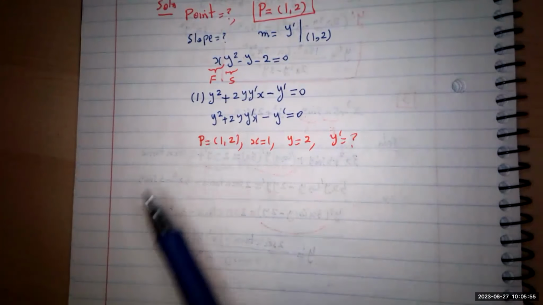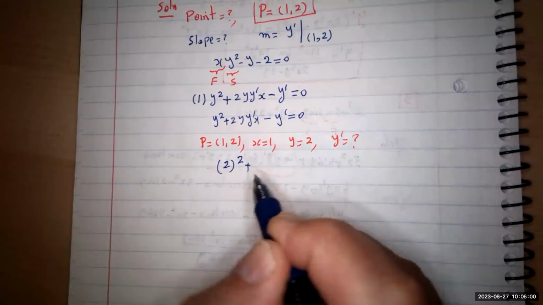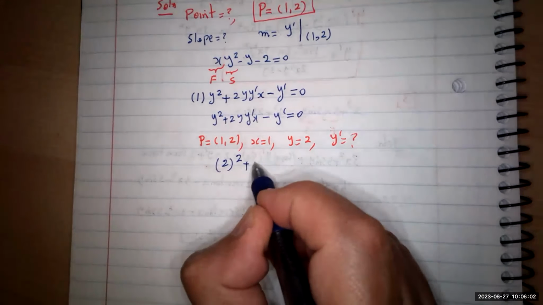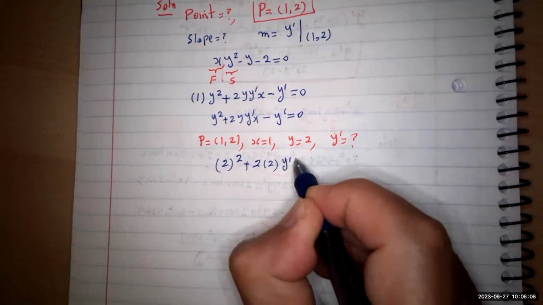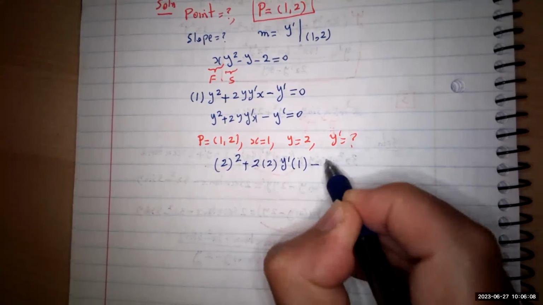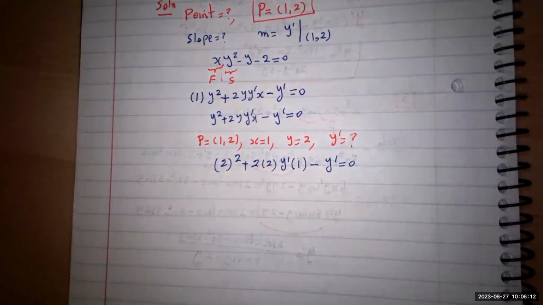So substitute: it's going to be 2 squared, plus 2y, which is 2 times 2, times y prime, which I missed, times x, which is 1, minus y prime equal to 0. So we substitute first, then we get y prime.